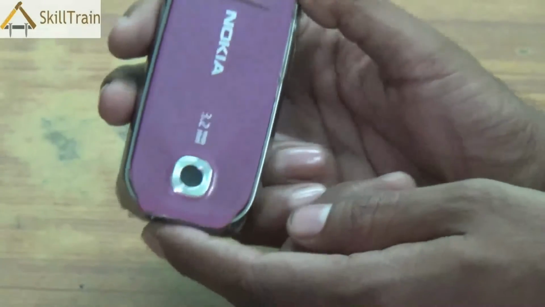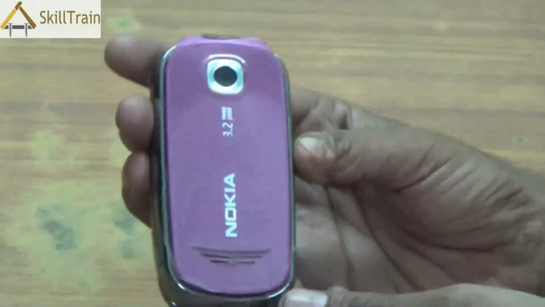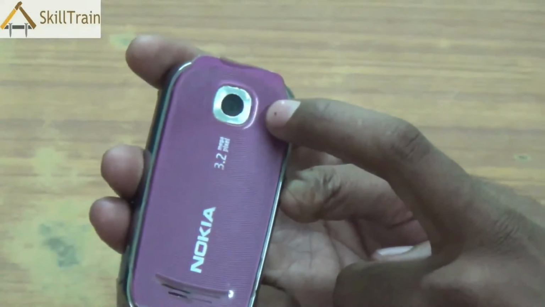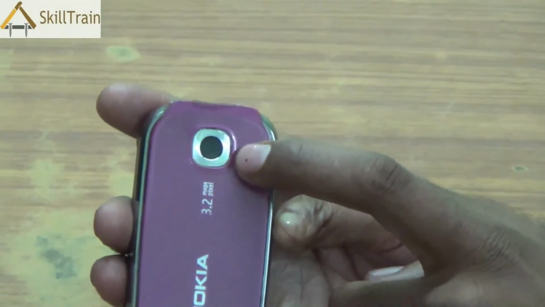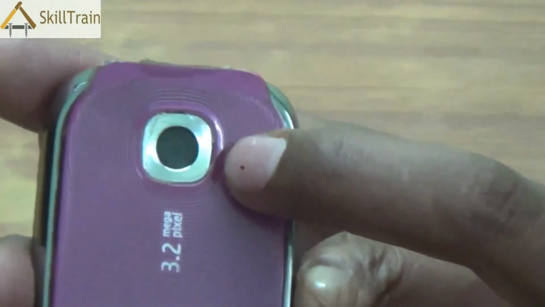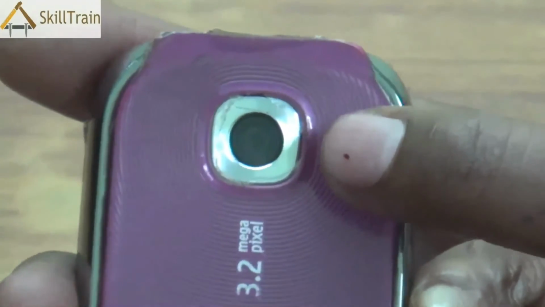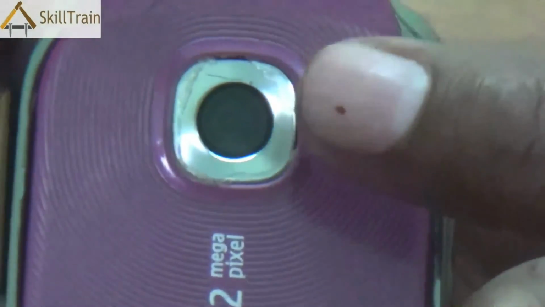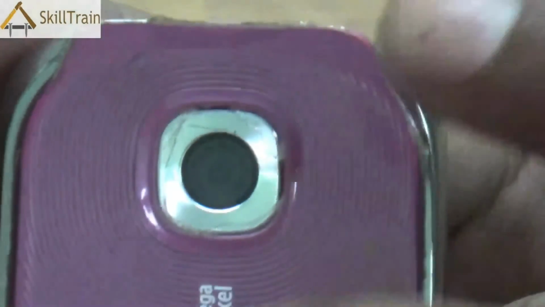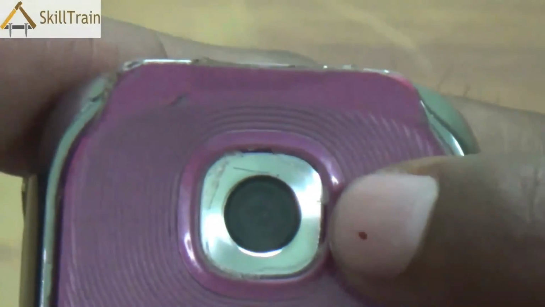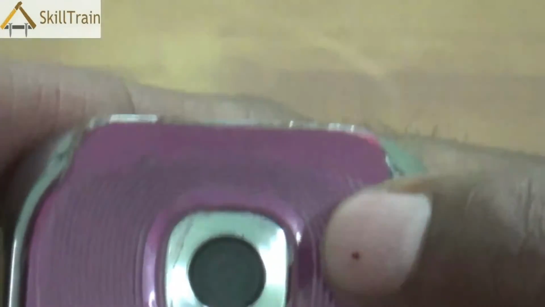Let's turn it around and see what is there at the back of this mobile phone. On the back side, you will be able to see a camera which is placed there. This is a 3.2 megapixel camera. 3.2 megapixel is the resolution of the images that you will get from this camera. So you can shoot photographs or record videos using this camera device.